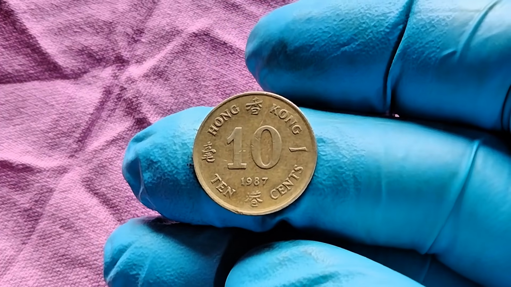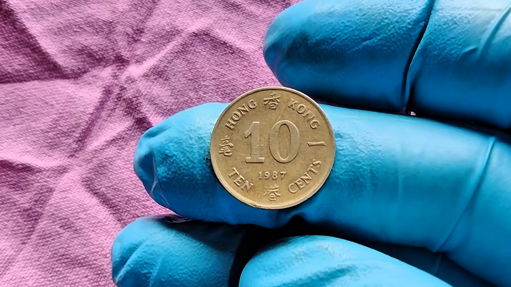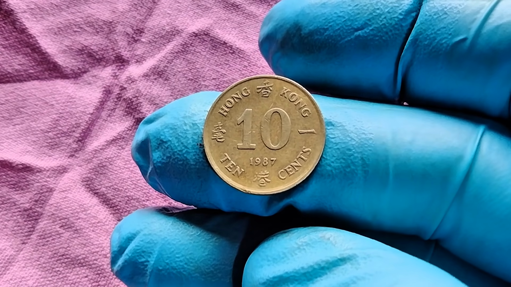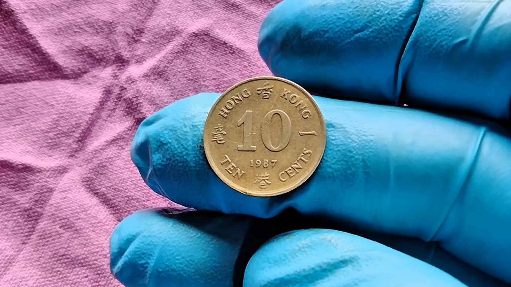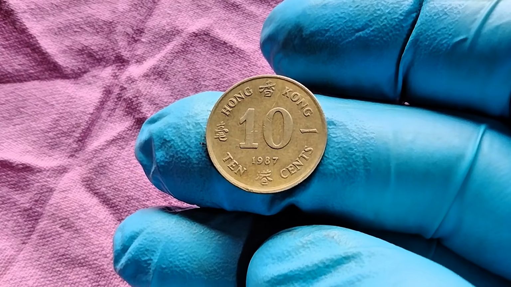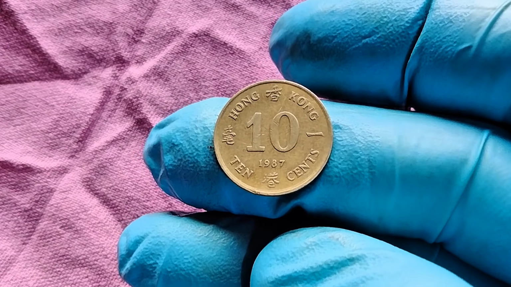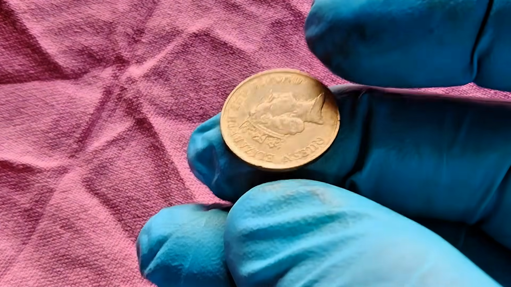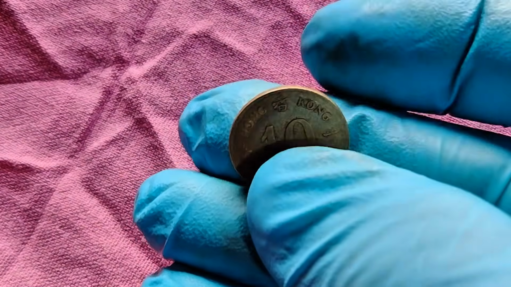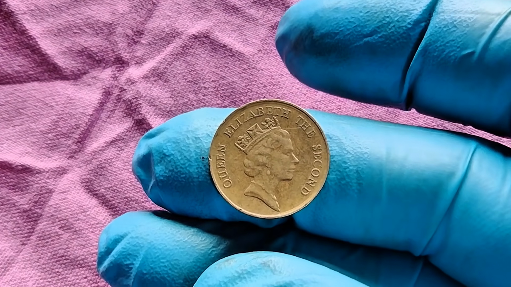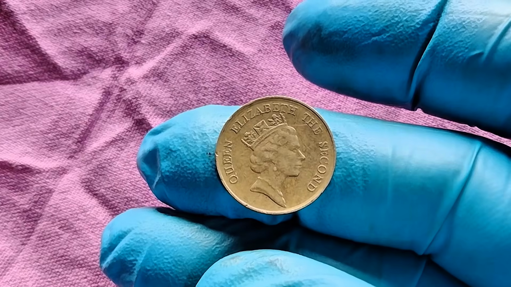In terms of technical details, the 1987 Hong Kong 10 cents coin is typically made from nickel brass, which gives it a golden yellow color. The coin has an approximate diameter of about 17.5 millimeters and weighs around 1.8 grams. Because it is a smaller denomination coin, it is lighter and thinner than larger coins, such as the $1 or $2 coins. The edge of the coin is usually plain or lightly milled, depending on the minting specifications used during that period. The coin was produced in large numbers, because 10-cent coins were commonly used for small purchases and as change in daily transactions.